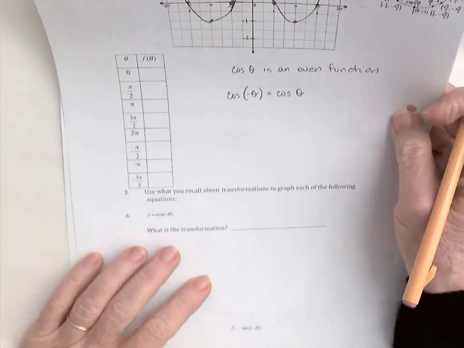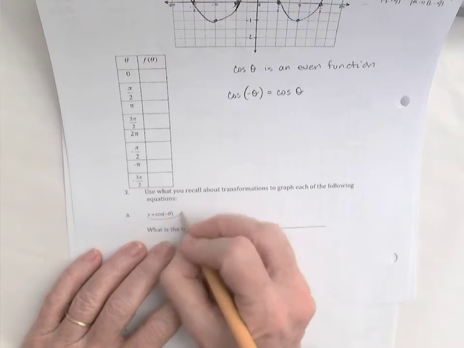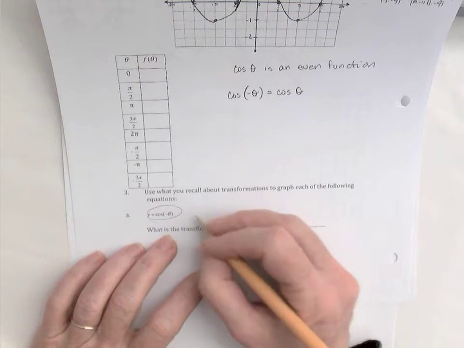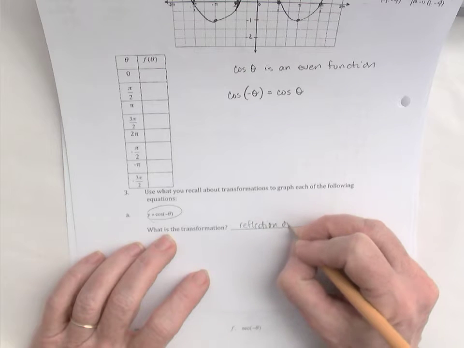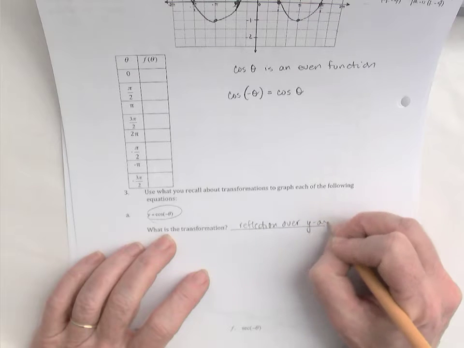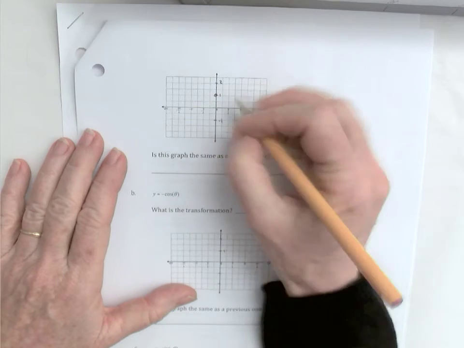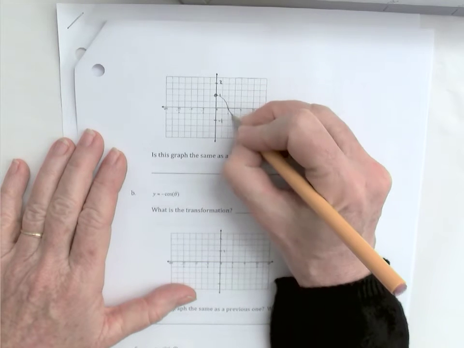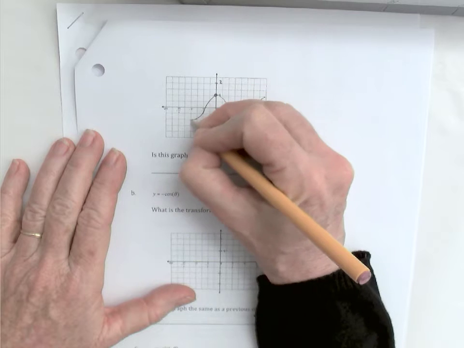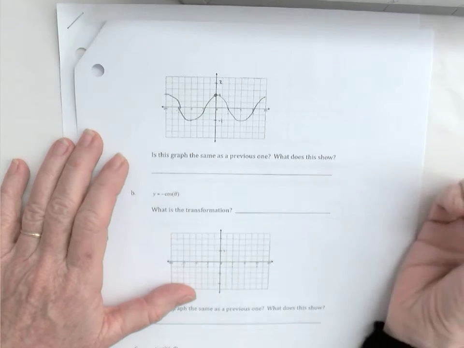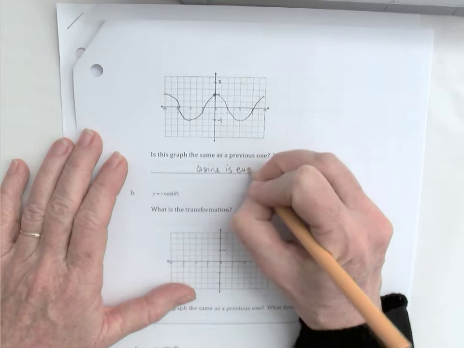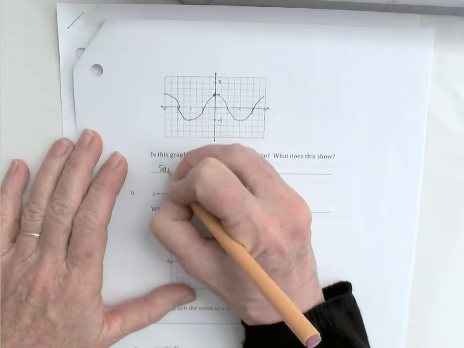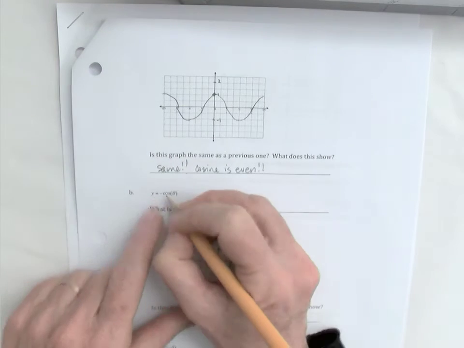Okay, so let's do a few transformations. If I want to find cosine of negative theta, this is just going to be a reflection over the y-axis. So when I reflect it over the y-axis, because this is even, it's going to look exactly the same, right? And it's the same because cosine is even.